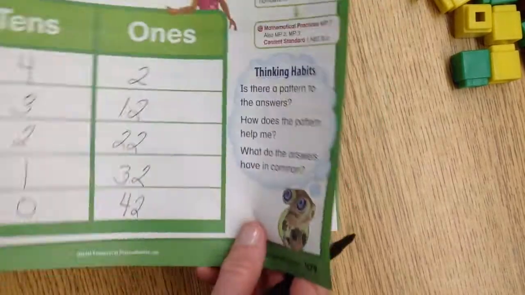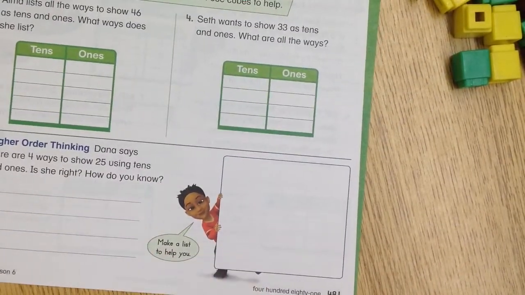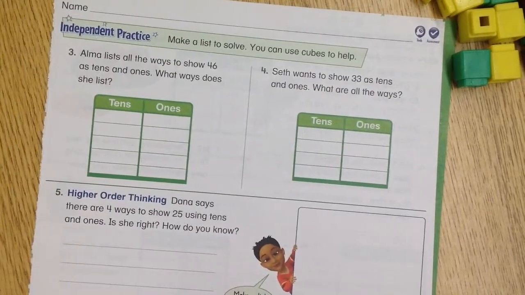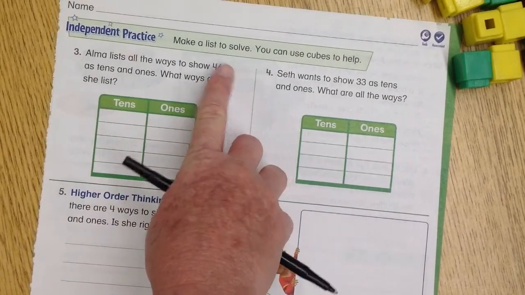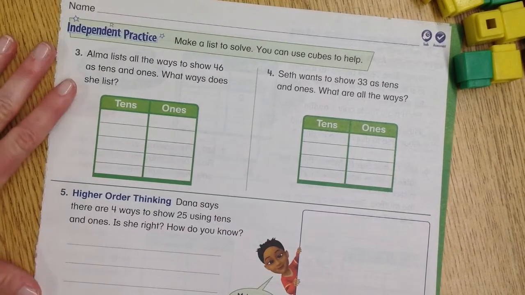All right, let's look at page 481. Go ahead and do this page on your own, and then when you're done, come back and check it, and we'll see how you did. All right, it says make a list to solve. You can use cubes to help. Okay, you don't have cubes at home, but you can draw them, huh?